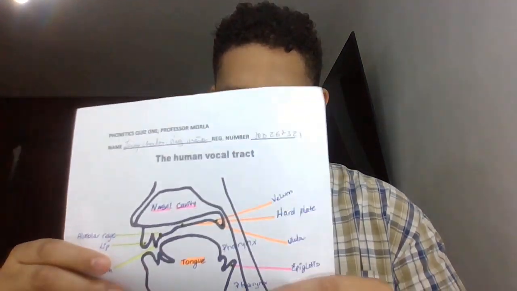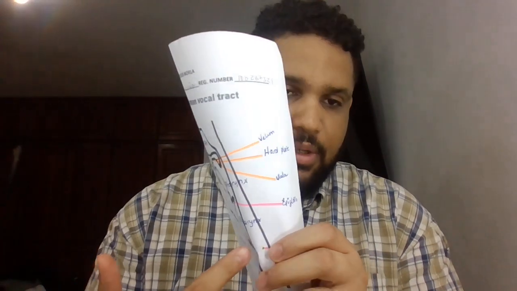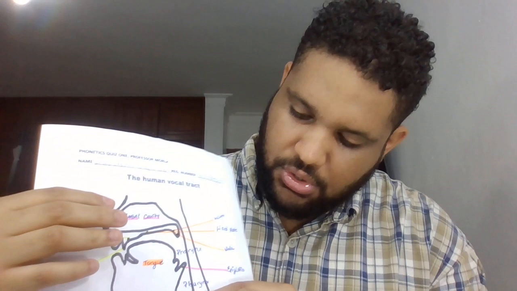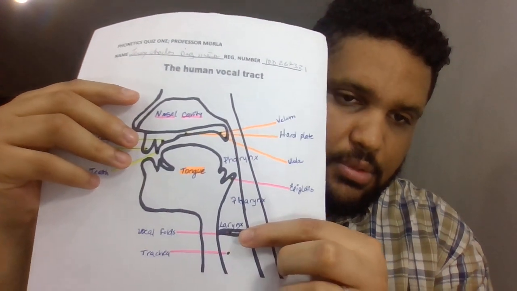So basically we're talking about the larynx, the pharynx, so many things that work together so we can produce sound. Now going more into detail when it comes to the larynx. The larynx is right over here, as you can all see. It's right over there.